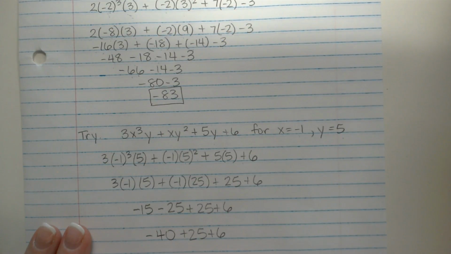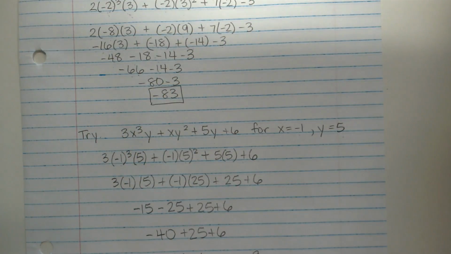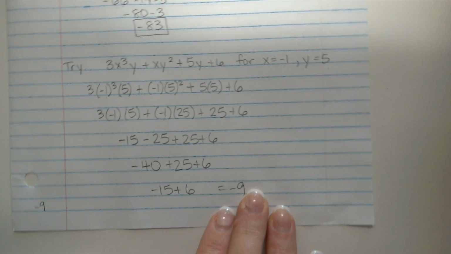This is -15. And so you get -9. Okay? All right.